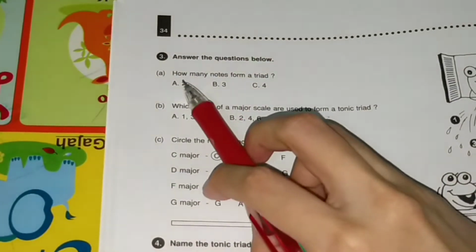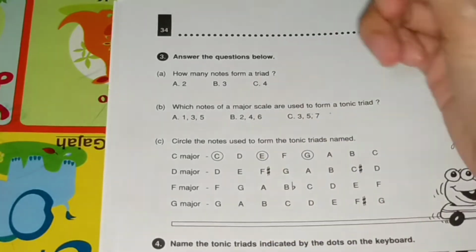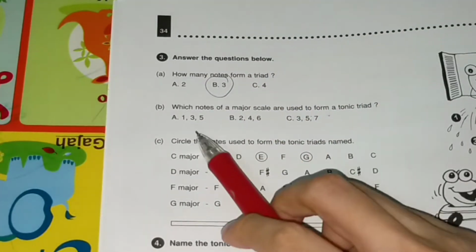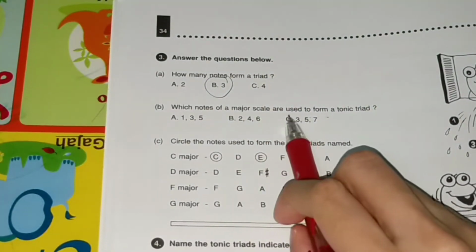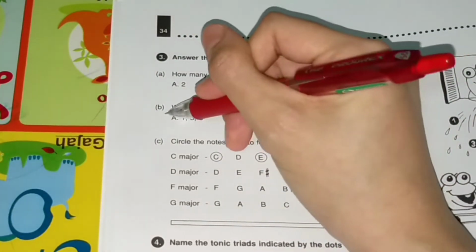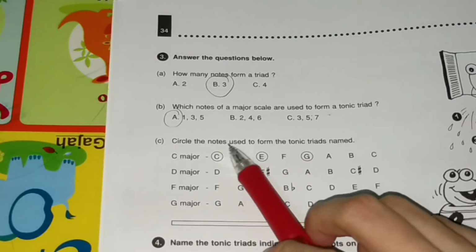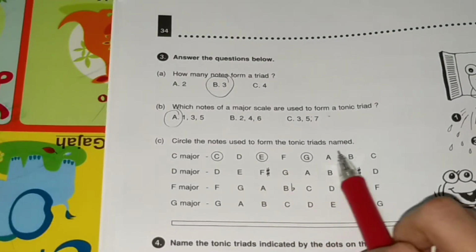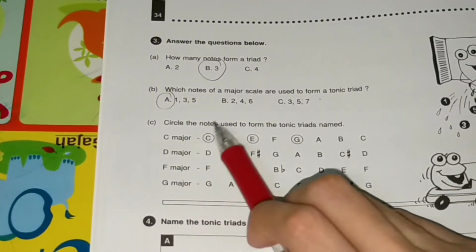Now answer the question. How many notes form a triad? 3. Which notes of a major scale are used to form a tonic triad? 1, 3, 5, right? So this is the answer. Circle the notes used to form the tonic triad. And this is in order, so very easy.